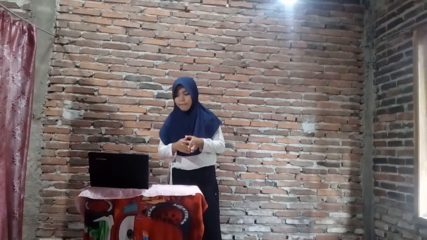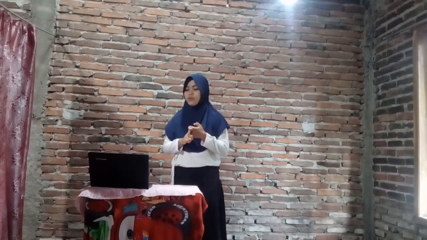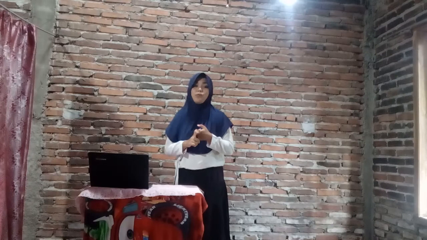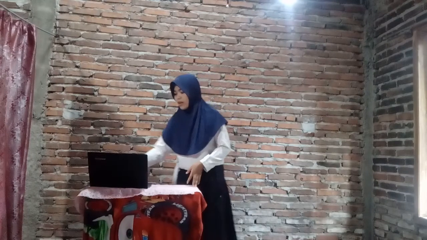And the second paragraph contains description, because it explains more detail than identification. For example, Jember Regency has an annual international fashion exhibition. Jember Regency has a cultural acculturation. That is description, because it is more detail than identification. Okay, next.